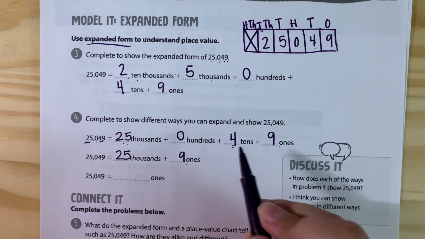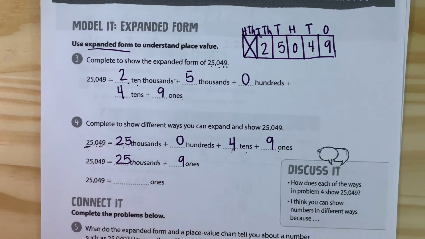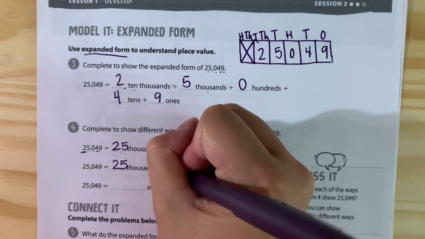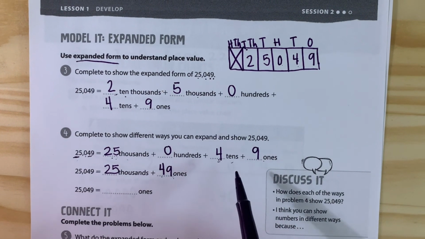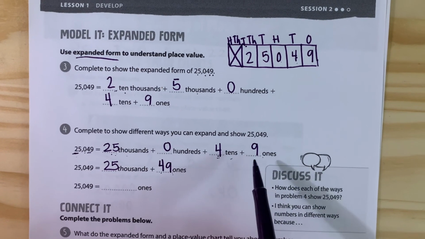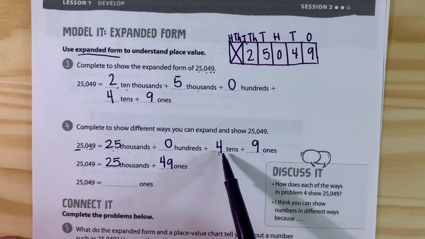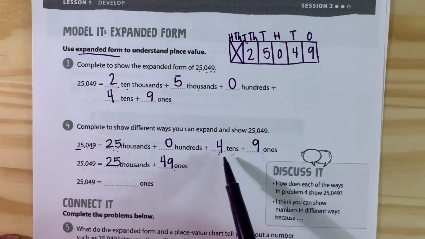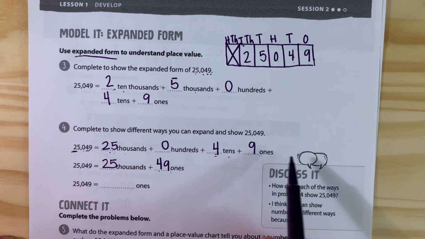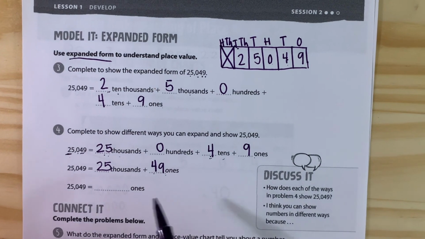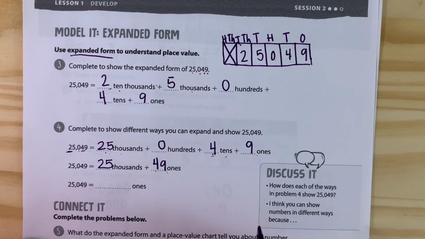We have 4 tens, so 4 times 10 gives us 40, meaning we have 49 ones. And if it helps to think of these as place value blocks, it's just like having 4 ten rods and turning them into ones cubes. So you would have 49 little ones cubes, if that helps thinking of it that way.